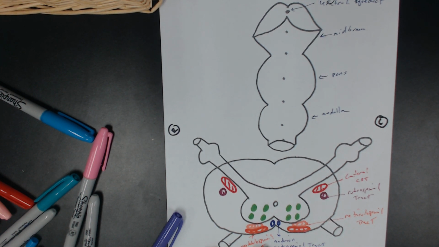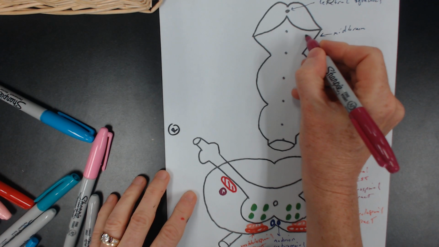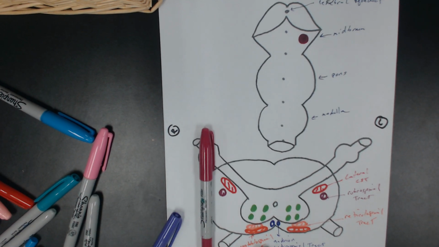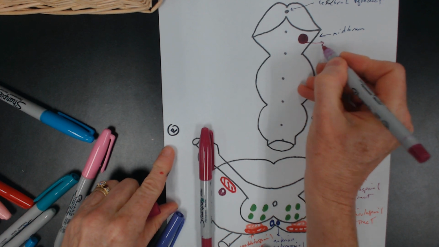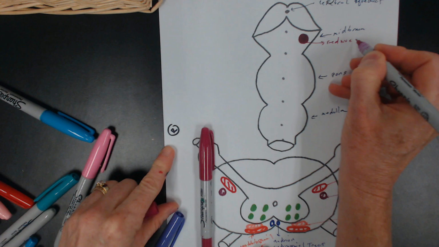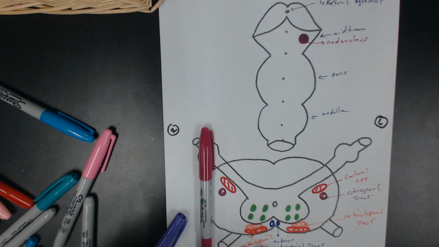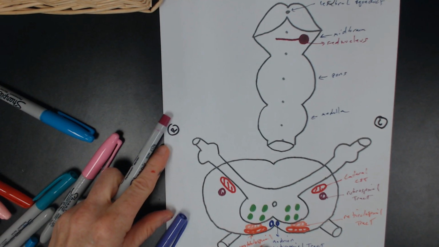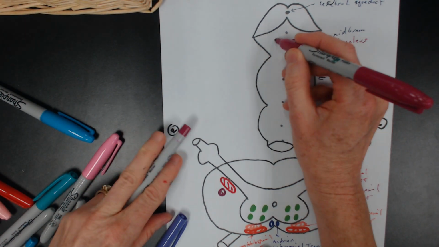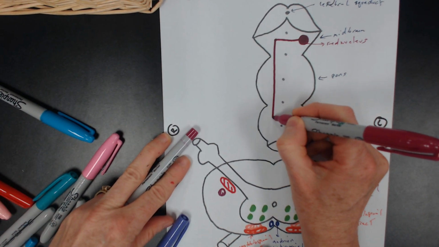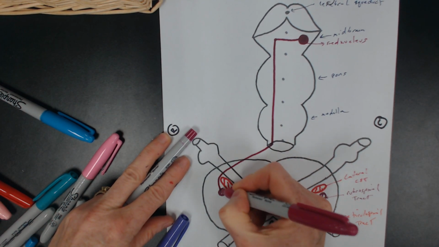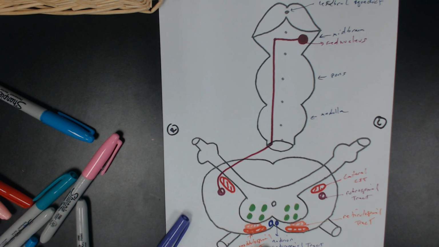Okay, now let's think about up here in the midbrain. We have this big old nucleus. It's called your red nucleus. Red nucleus is going to be the start of the rubrospinal tract. The red nucleus is going to send out axons that decussate immediately in the midbrain. Then they're going to travel all the way down. And when they're traveling in the spinal cord, they're traveling through the rubrospinal tract.